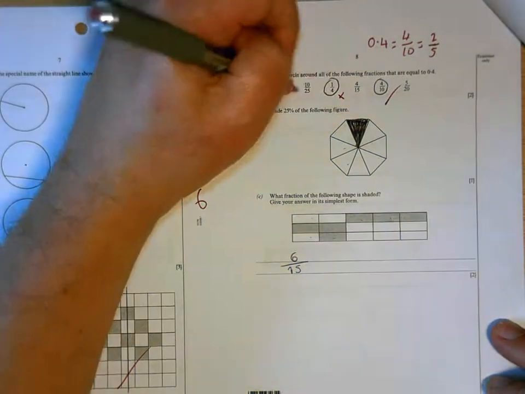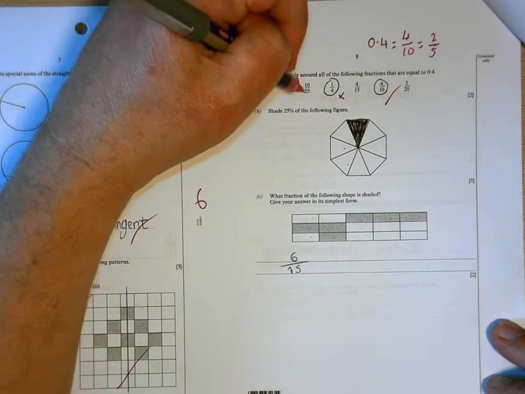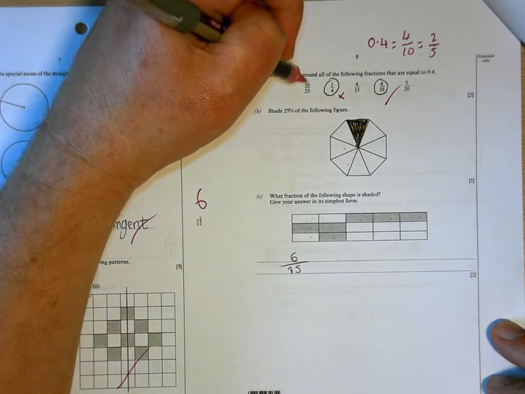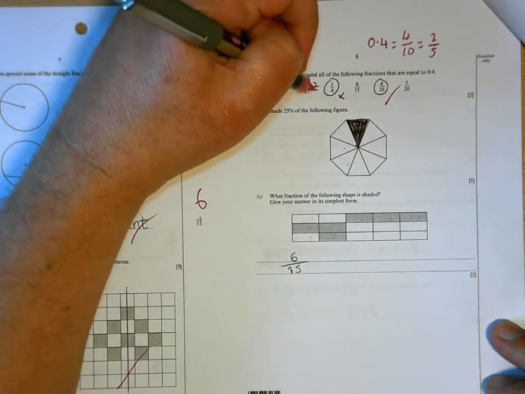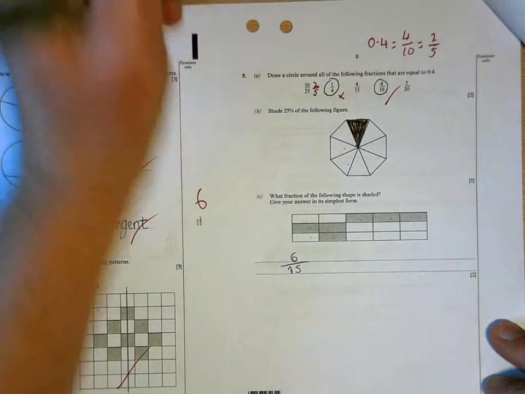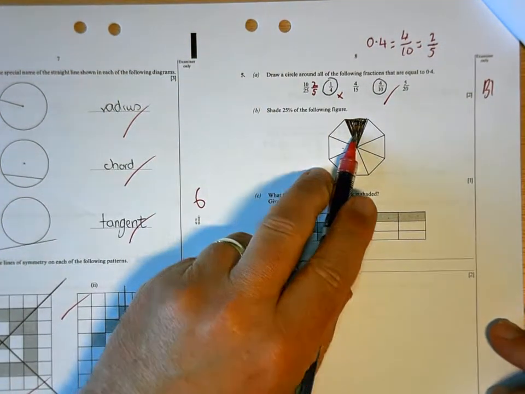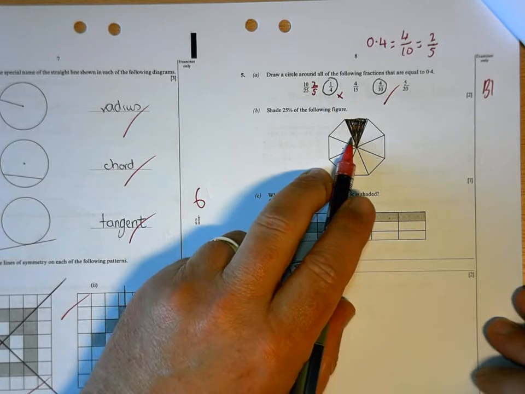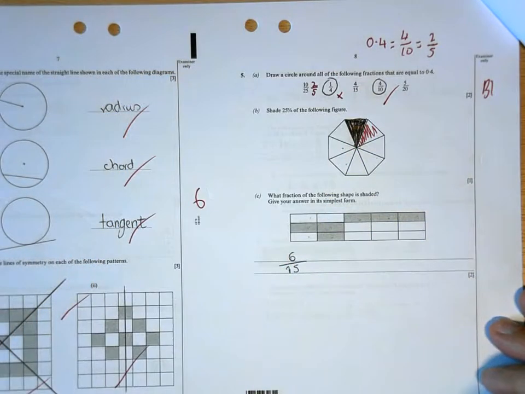That isn't equivalent, but this is, because you can divide both of those numbers by 5, and if you divide the top by 5 you get 2, if you divide the bottom by 5 you get 5. So that is the other one you were looking for there. That's not 25%. 25% is the same as a quarter. A quarter of that shape would be 2 of those.